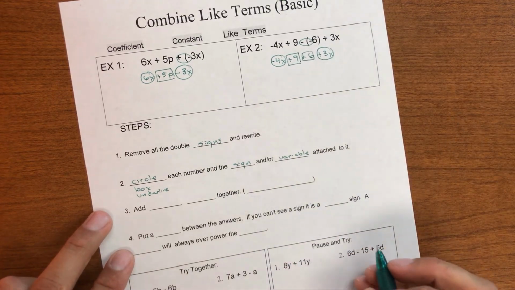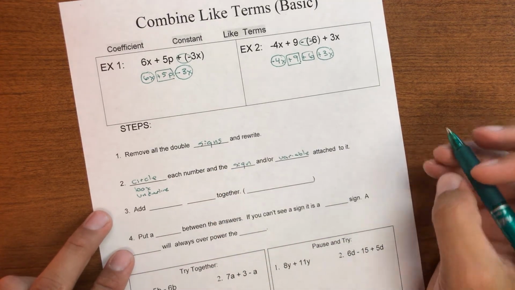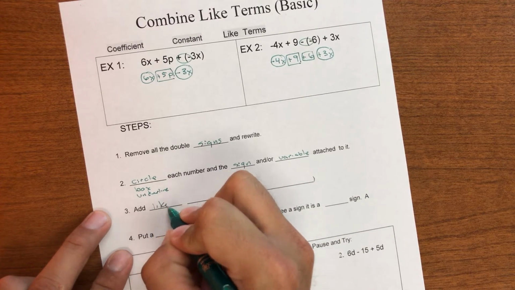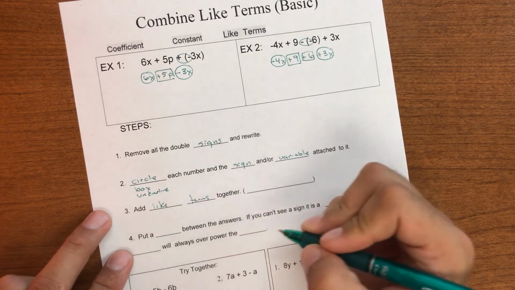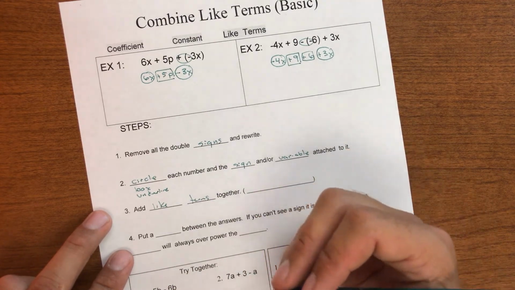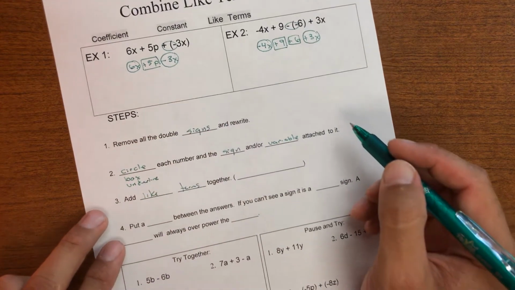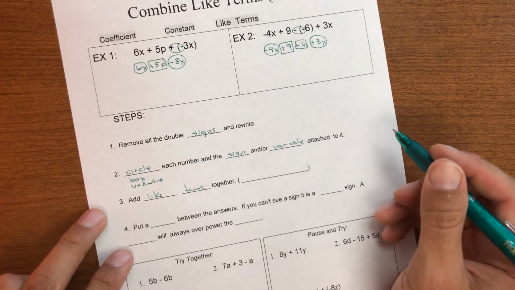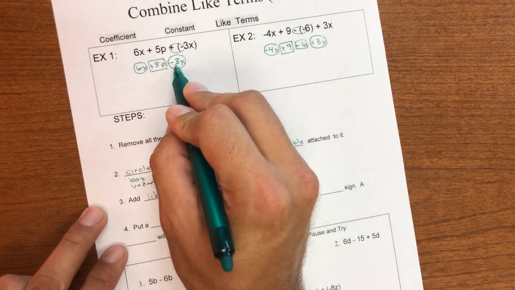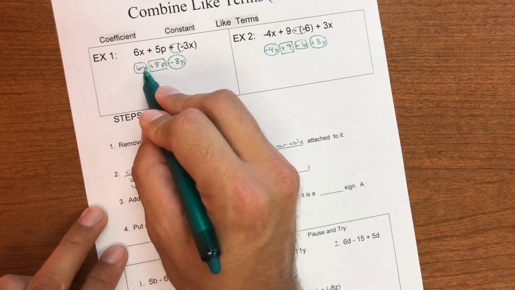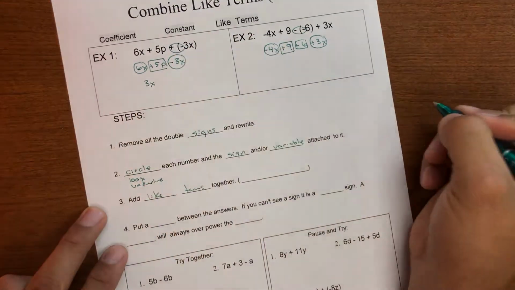Okay. Number 3, what we're going to do here is we're going to combine everything with like terms. Okay, so we're going to add the like terms together. Or in other words, we're going to add the things together that are circled. We're going to add the things together that are boxed. I can't add together circles and boxes because they have different variables. They're not like terms. Okay, so 6x minus 3x's. I'm just going to read right along. There's 6x's here, and I've got minus 3x's. That leaves me with 3x's.